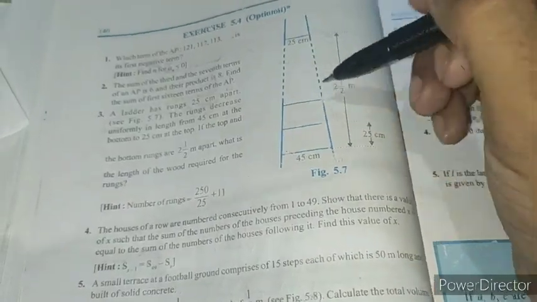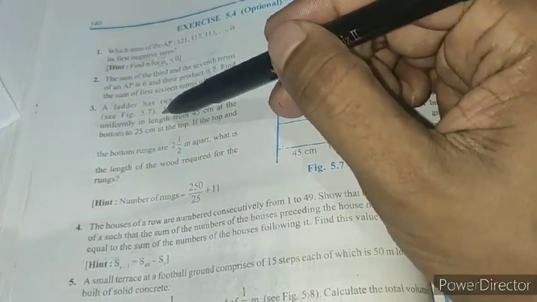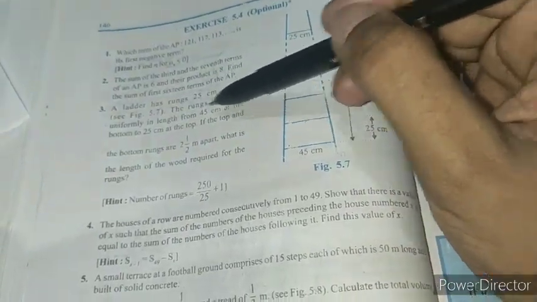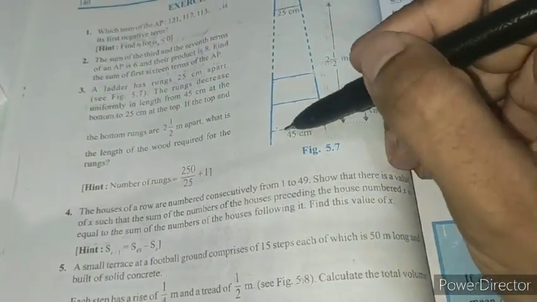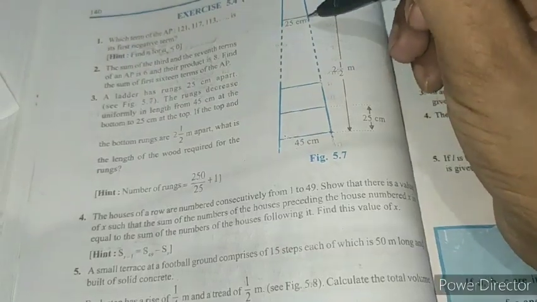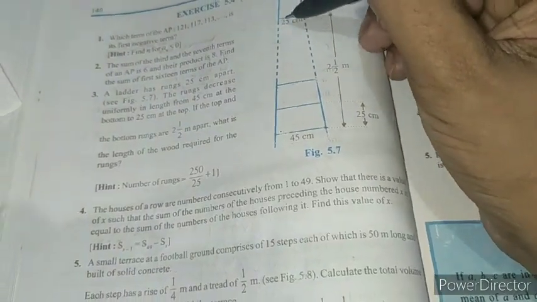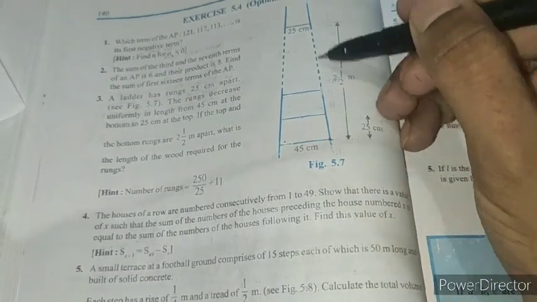Now see, the rungs decrease uniformly in length from 45 at the bottom to 25. So the length of the bottom rung is 45 centimeter, and the top one is 25 centimeter. That means this is our first term and this is our last term.